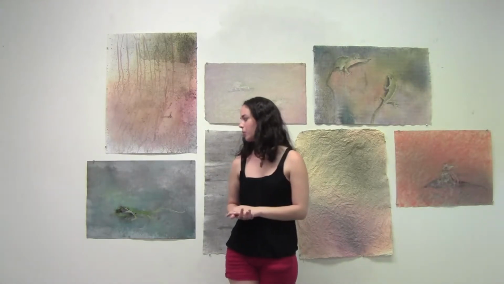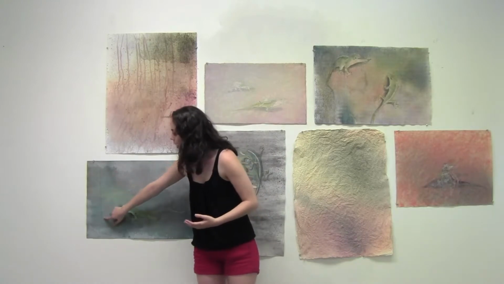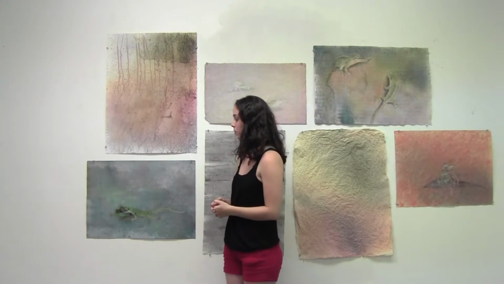The velvet paper also allows water to settle differently. So for instance, there's a line that happened here that I was not anticipating would happen, but that I think really frames out the composition very nicely.